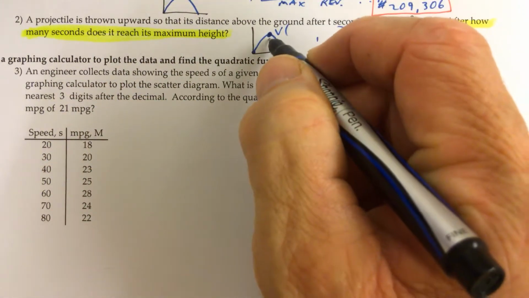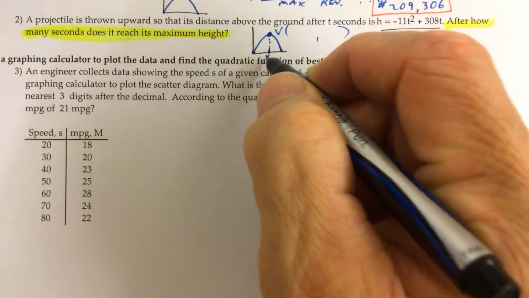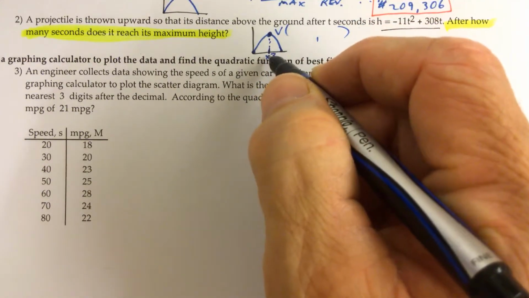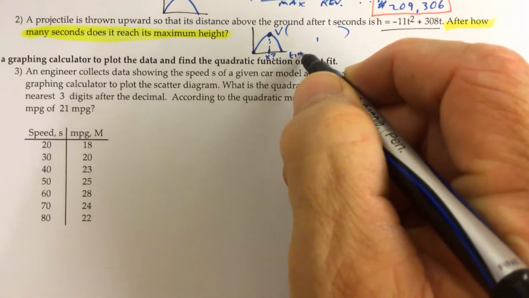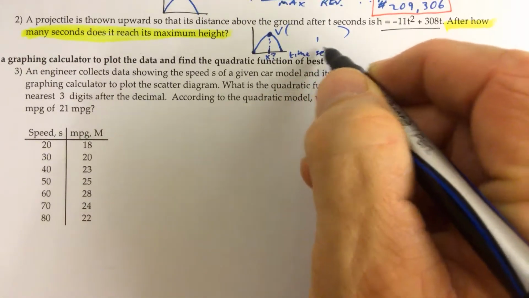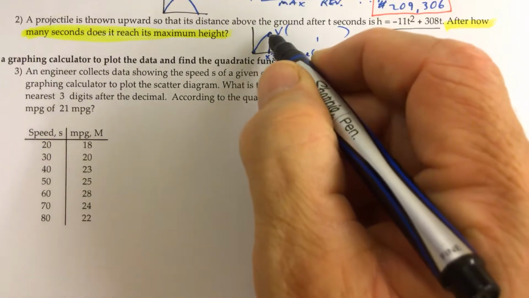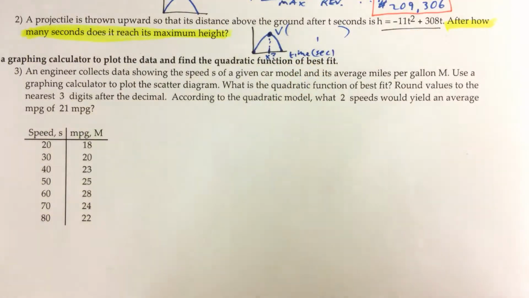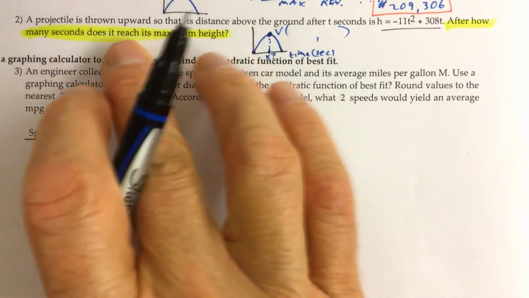Well, I need to know that x value right there. So that's the guy I want to know. That x represents the number of seconds, that's time, in seconds. And when we hit the x-coordinate of the vertex, we have that many seconds until it reaches its maximum height.